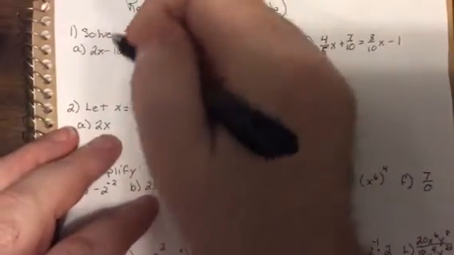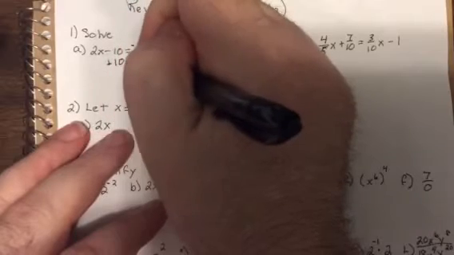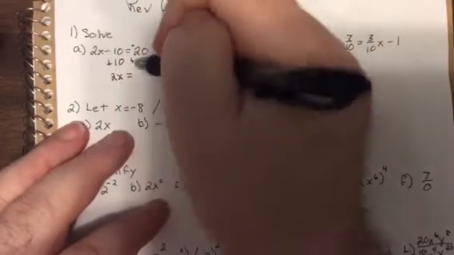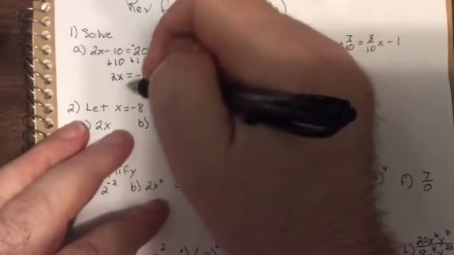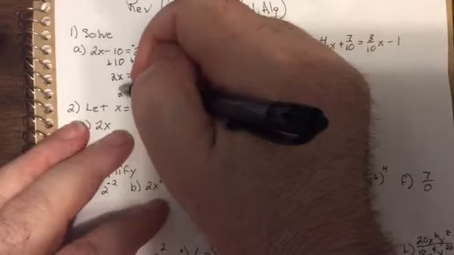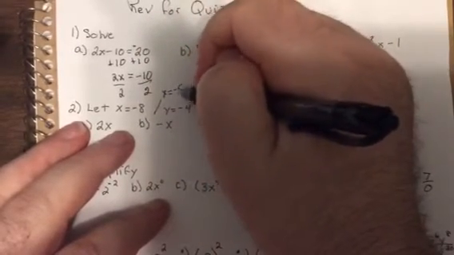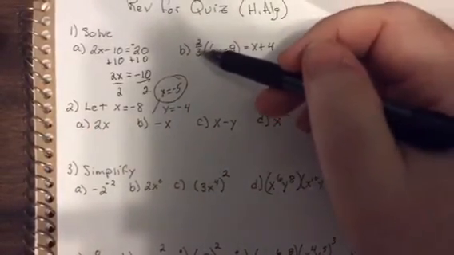Solving, so you always do the reverse. I'm subtracting 10, so I need to add 10 to both sides. Minus 10 plus 10 is 0, that drops out, and then divide by 2 to get a 1x. So x equals -5 for the first one. How exciting.